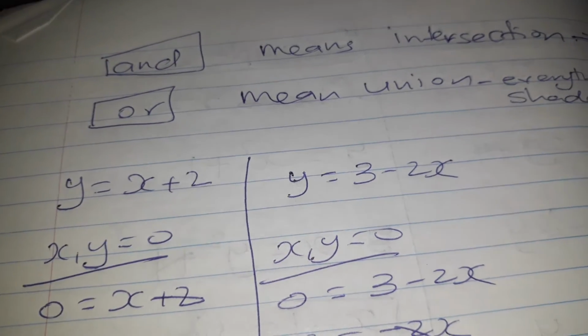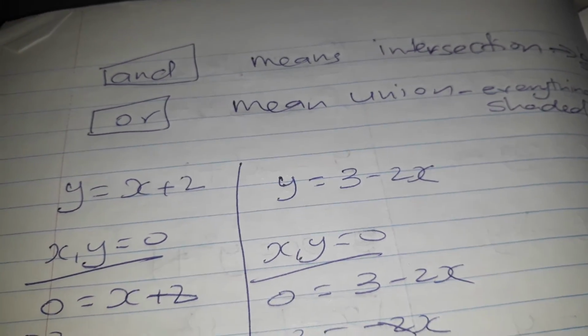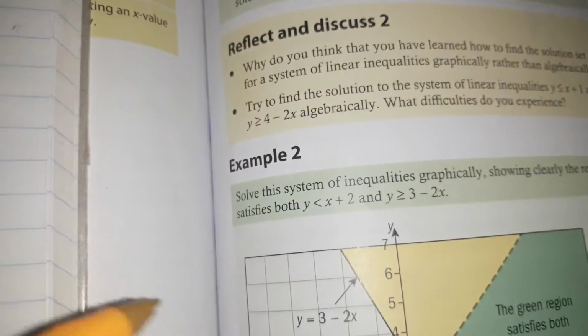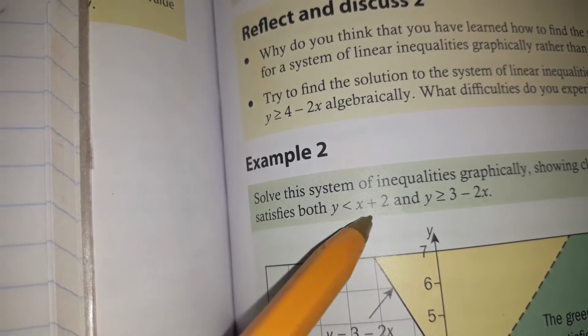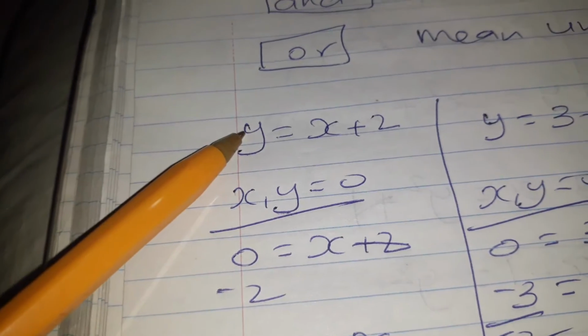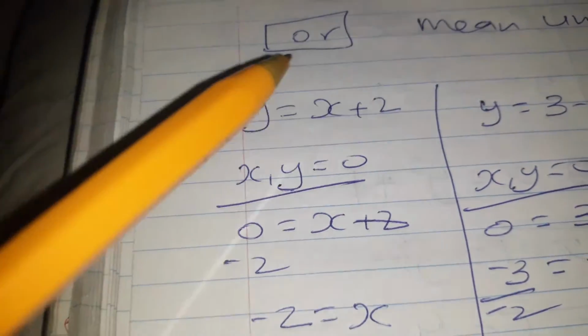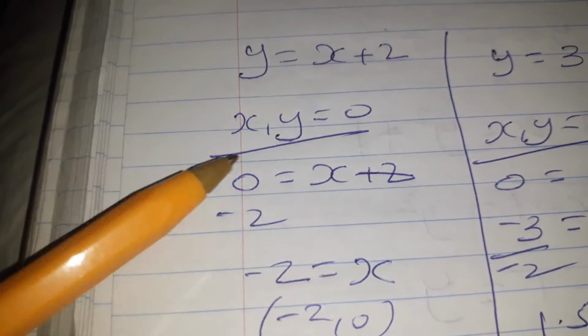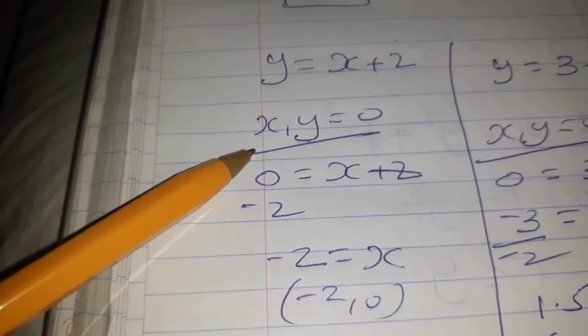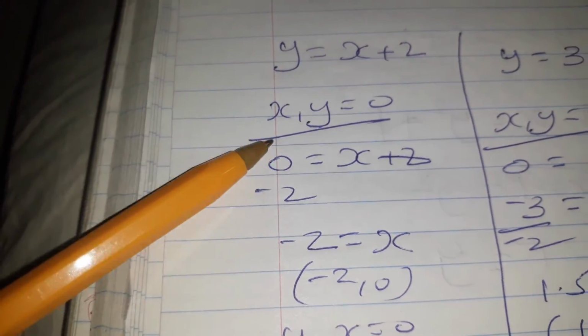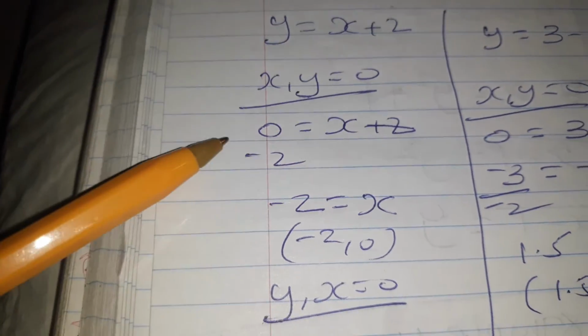We are going to draw the graphs of the two inequalities separately. y is less than x plus 2. I'll first draw the line y equals x plus 2, and then shade accordingly with the greater than or less than sign. The way we have learned, to find the x-intercept, y is 0.